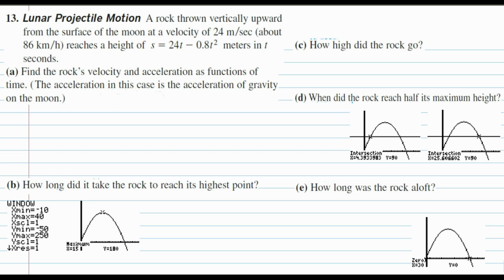Number 13, lunar projectile motion. A rock thrown vertically upward from the surface of the moon this time at a velocity of 24 meters per second or 86 kilometers per hour reaches a height of s, so again its position is a measure of height, s = 24t minus 0.8t squared meters in t seconds. Find the rock's velocity and acceleration as functions of time.